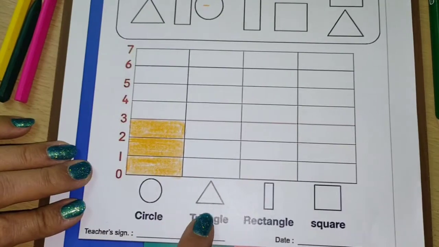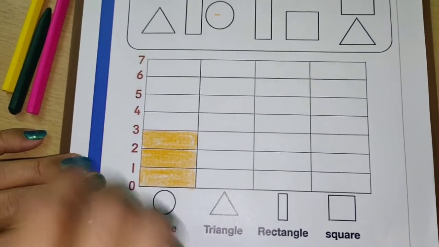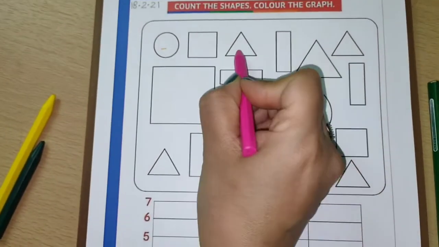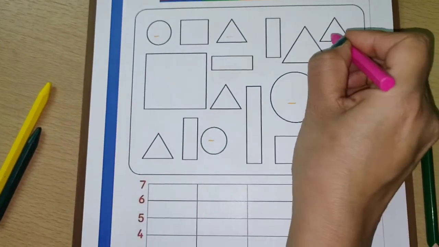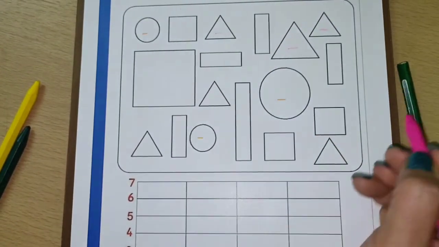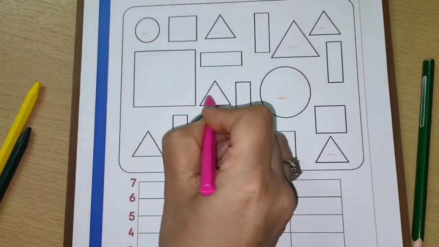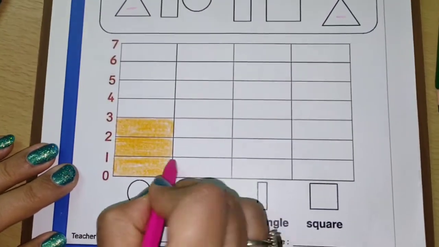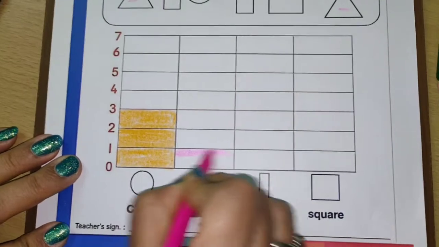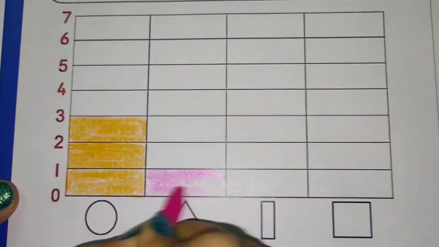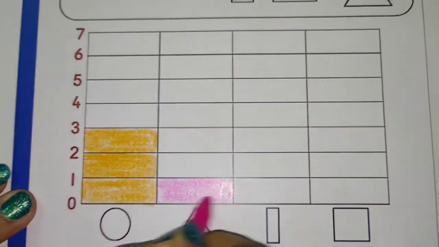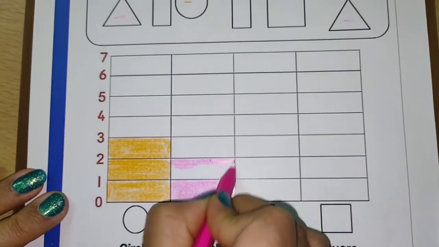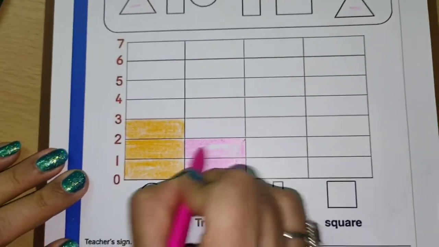Now we will have to do triangle. We have to count triangle. Okay, so I've got this beautiful pink color. So let's start counting. 1, 2, 3, 4, 5, 6. We've got 6 triangles. So let's begin coloring each and every box. And we have to color till 6. Okay. So 1, and this is 2.